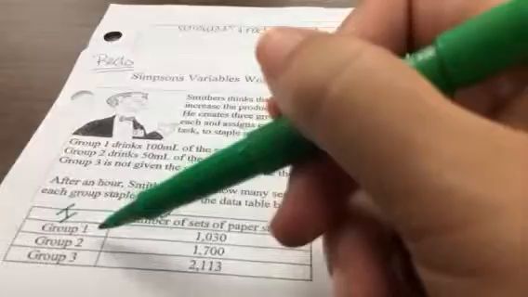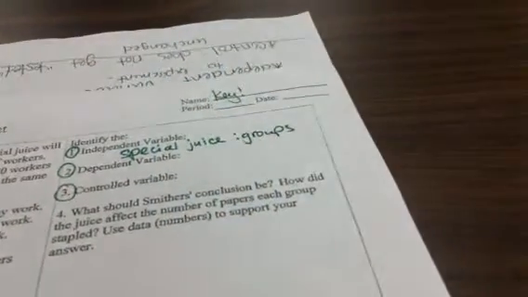Well, this doesn't really change, except that it tells me that I'm doing my groups. So the thing that he changed isn't necessarily the groups, but that special juice. But you could be specific and write groups. The dependent thing that he's measuring is the number of sets of paper stapled.